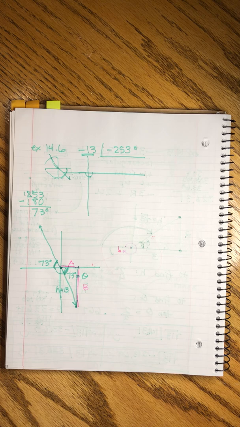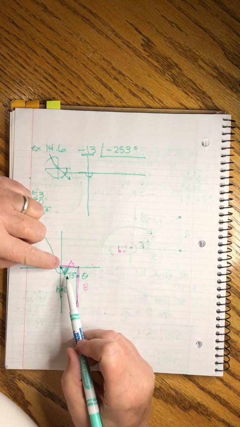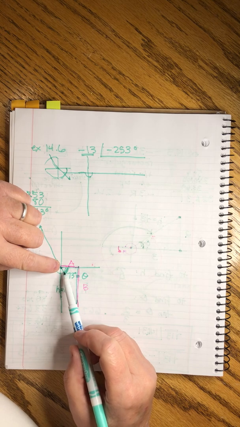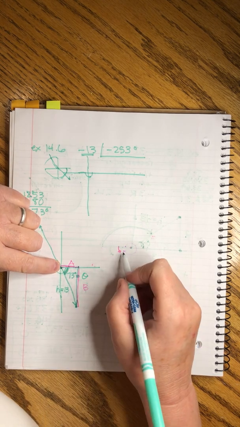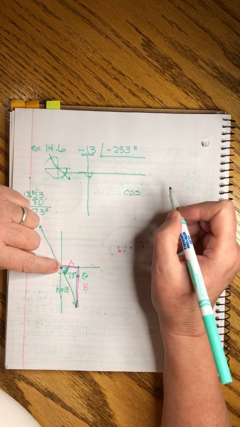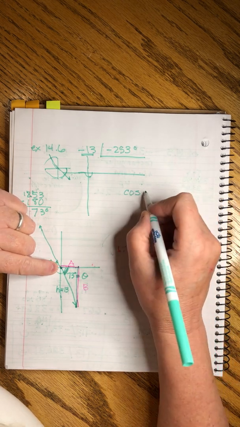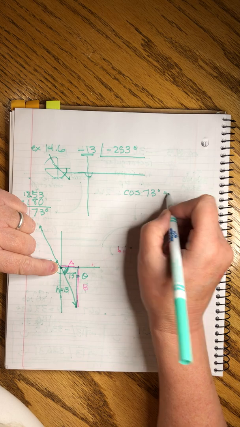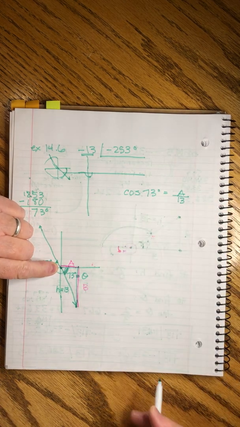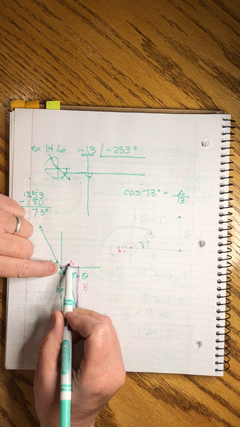So we know that this is the adjacent side. We're standing here. This is the adjacent side. So the cosine of 73 degrees equals A over 13. Cosine because we're using adjacent.